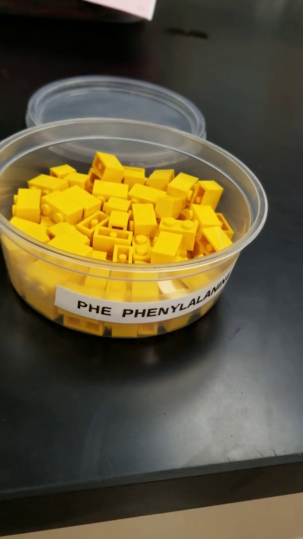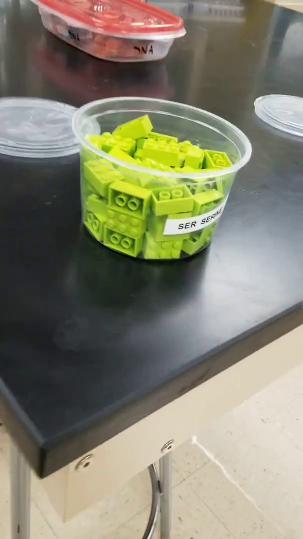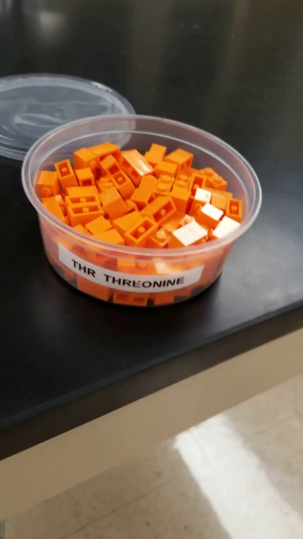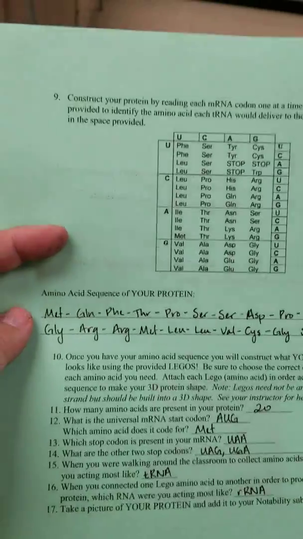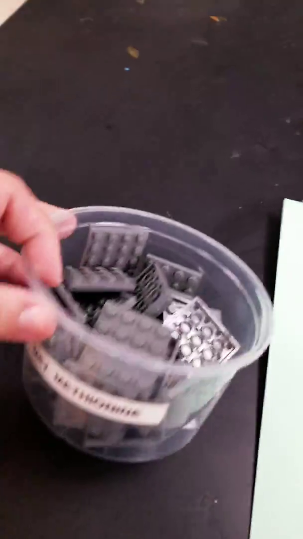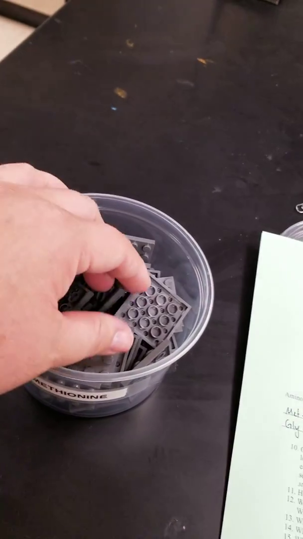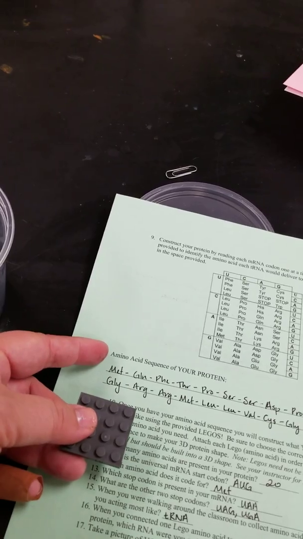So you'll see methionine, you'll see phenylalanine, proline, and as we continue walking through the lab, you'll see the rest of our amino acids, and I've tried to put them out in alphabetical order so that they'll be easier for you to find. So for instance, my first amino acid again is methionine. So the first amino acid I need is right here. So I'm going to take one of these, and this is the very first amino acid in my sequence.